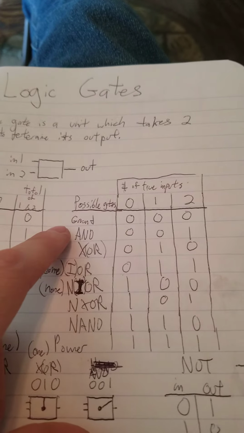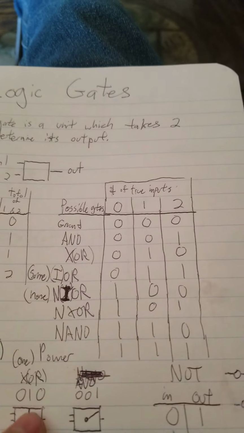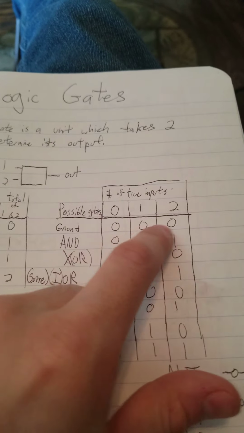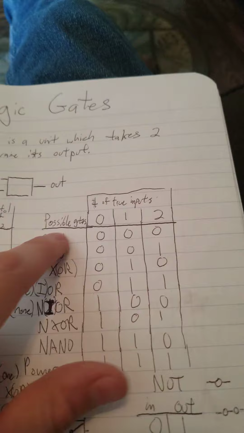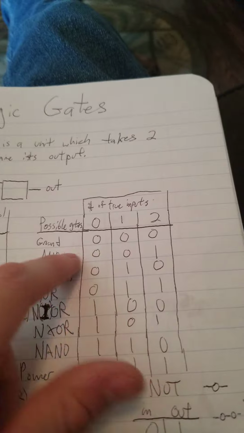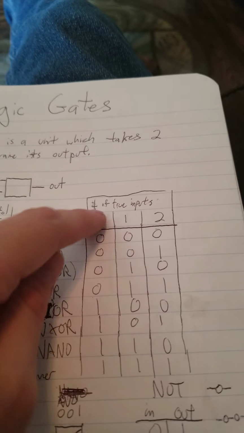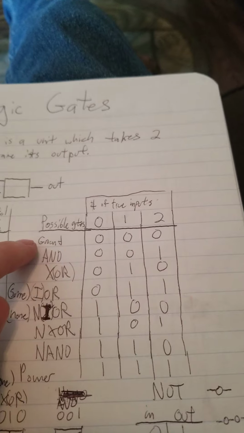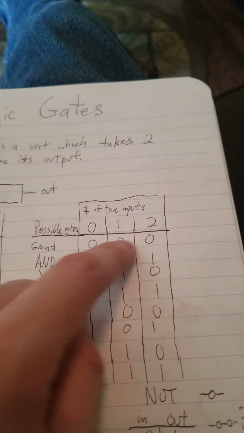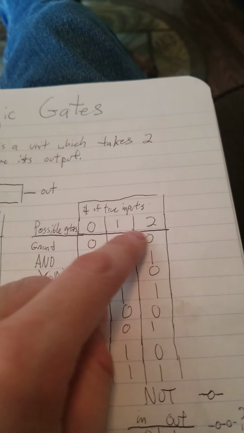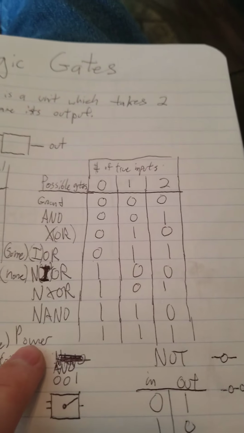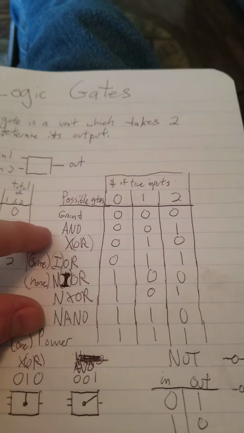So I wanted to talk about two cases really quickly, the ground and the power. In the case of the ground, no matter what inputs you have in here, it's always outputting a zero. So if you're always getting a zero out of here, then there's no real point in giving it inputs in the first place, because it's just ignoring them and giving you the ground. If you wanted a result of zero, then don't use a logic gate, just plug it into the ground. And similarly, if you're always outputting a 1, don't use a logic gate, just plug it into the power. So now that leaves us with 6 left.